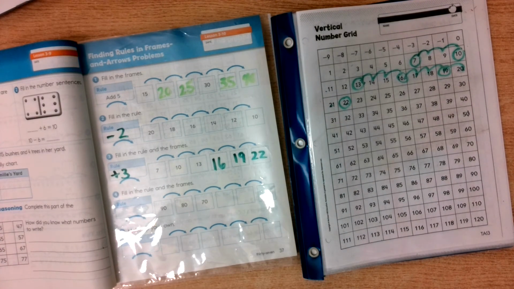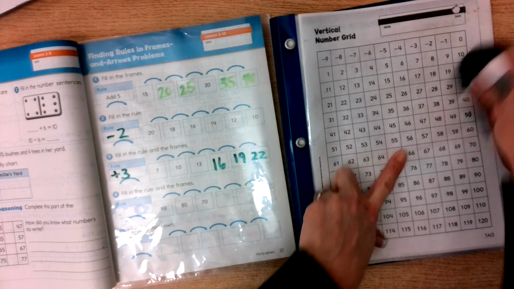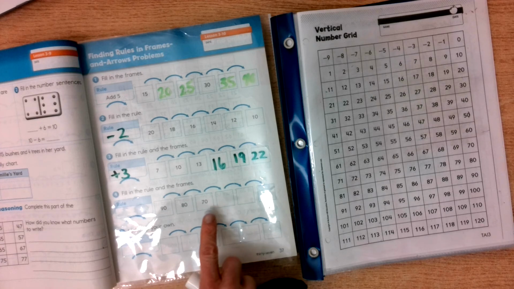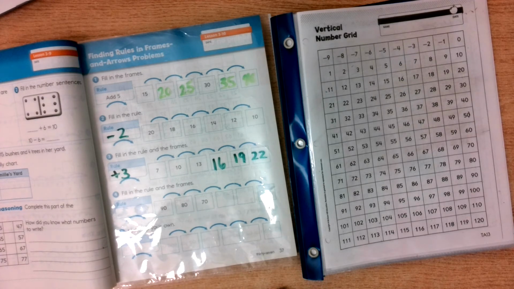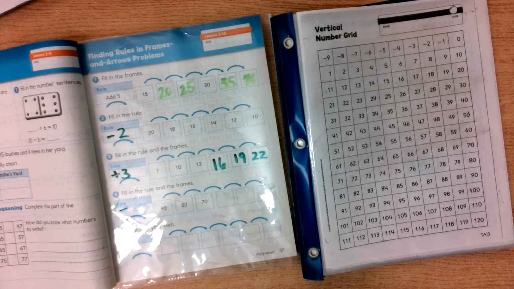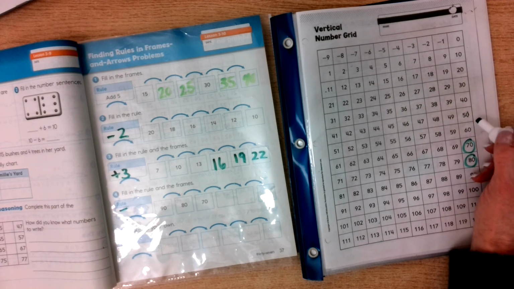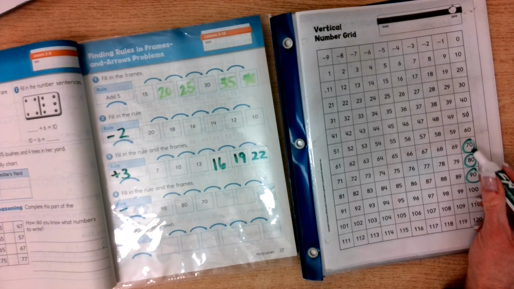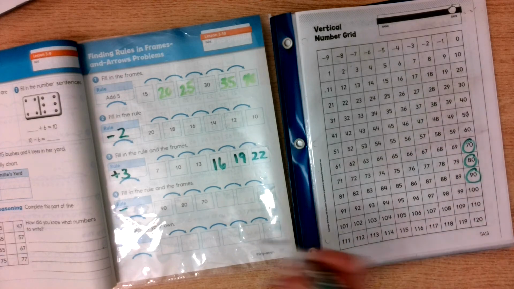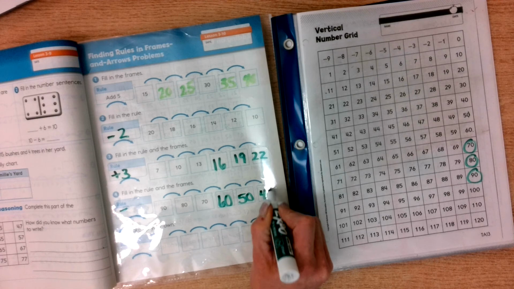Okay. Same thing here. Fill in the rule and the frame. Oh, this one looks easy because look. 90, 80, 70. What are they doing? They're counting back, so it's going to be subtract. You got it. How many are they counting back by? 10. Yeah, look. 90, 80, 70. What's the next one? You got it. 60. Then what? 50 and 40.